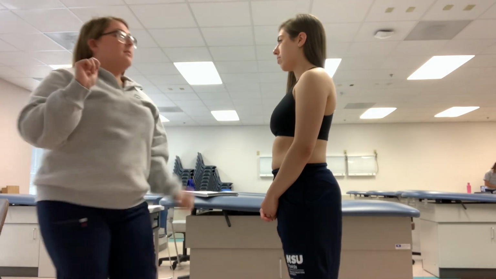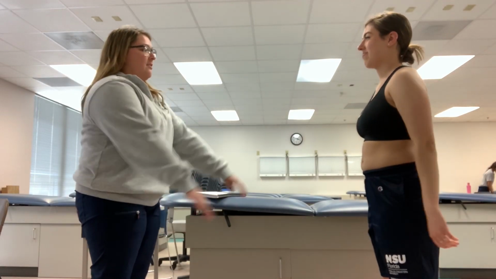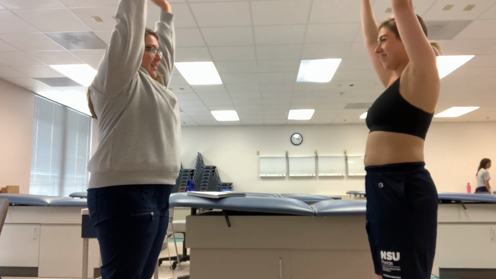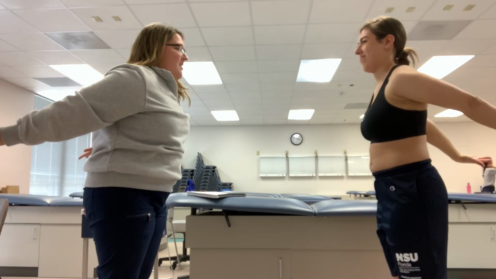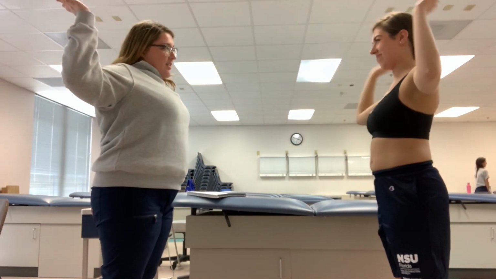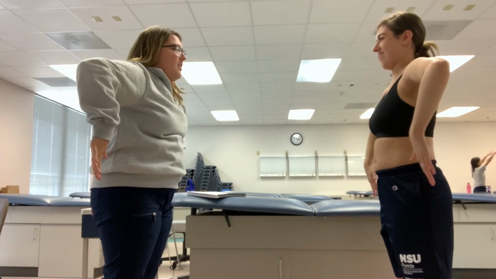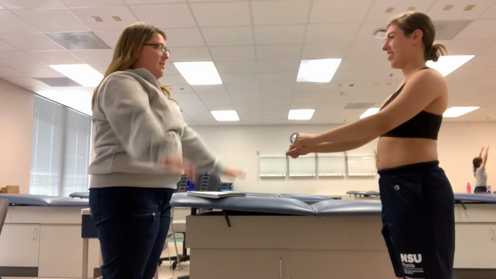Okay, so now we're going to assess upper extremity range of motion. So first we're going to do flexion, so you can follow me. Okay. Extension. Shoulder external rotation, so like this. Internal rotation. All the way up for shoulder circumduction. Flexion, all the way back.